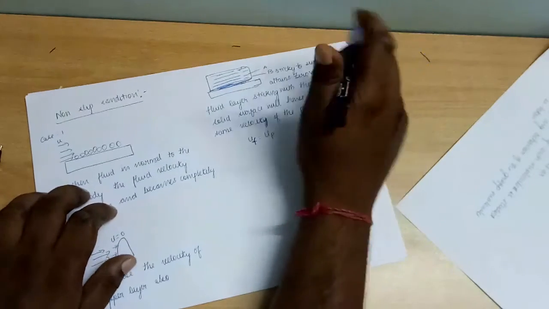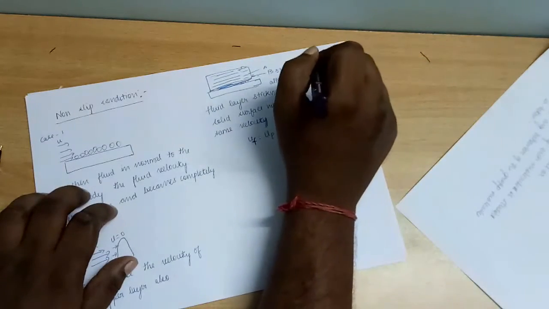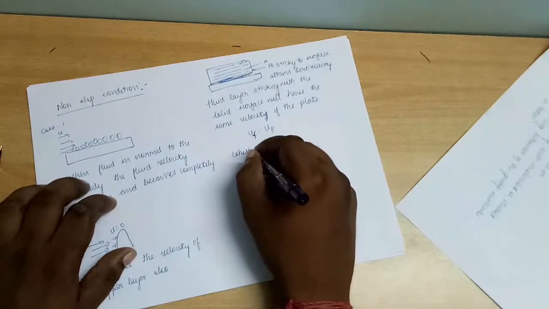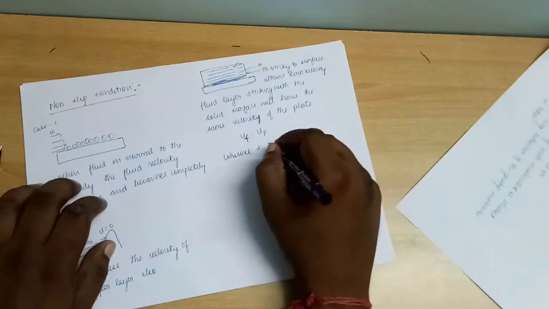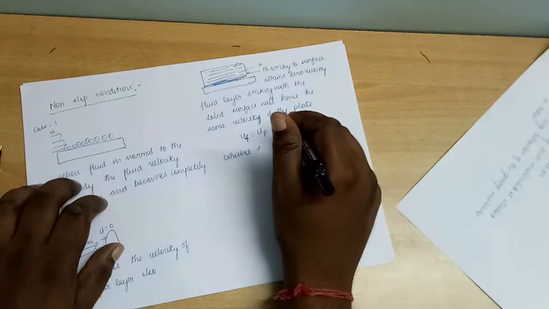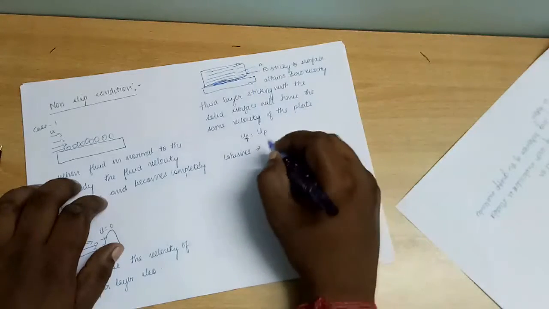It attains zero velocity, but the fluid has a property that is known as cohesive, that is the interaction between the neighboring molecules will definitely influence the relative layer that is very near to the bottom layer.